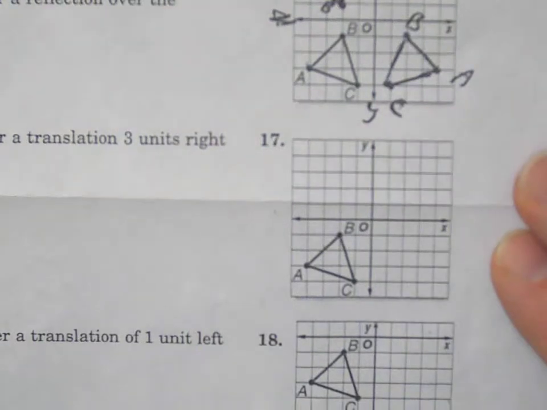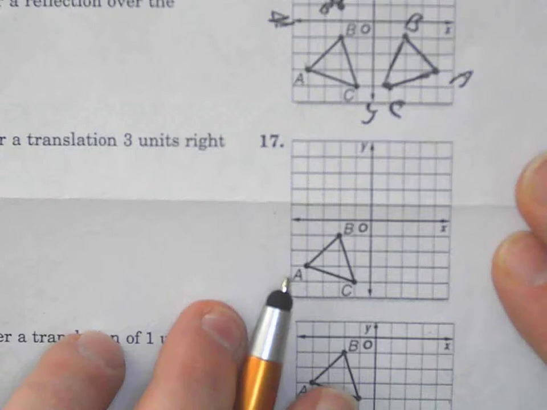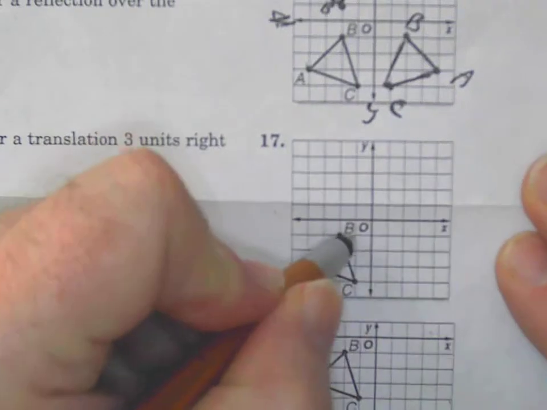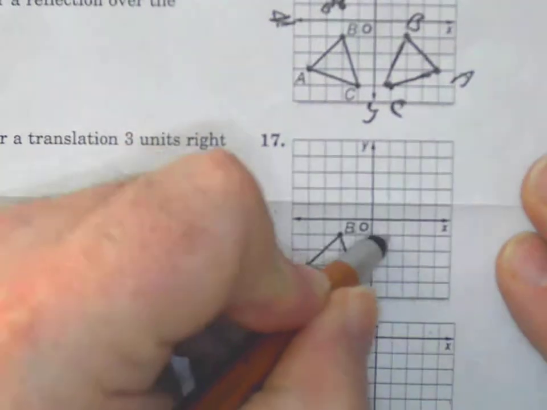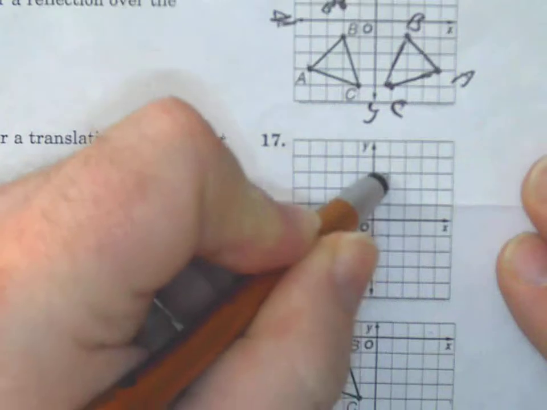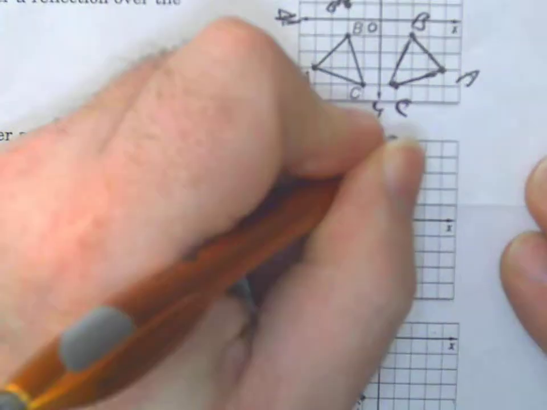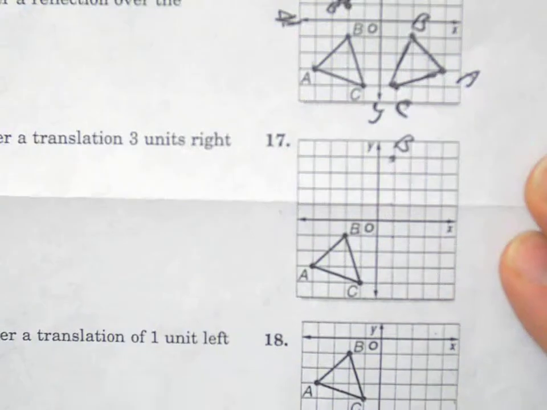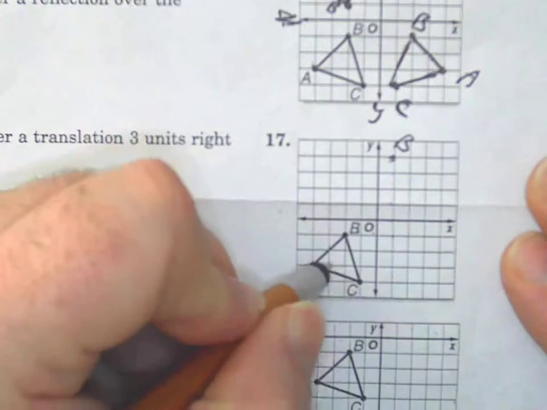Number 17 says graph ABC after translation 3 to the right and 5 up. So just pick whatever point you want to start with. I want to go 3 to the right, 1, 2, 3, 5 up, 1, 2, 3, 4, 5. That's your new B. Now I want to go 3 to the right, 5 up.